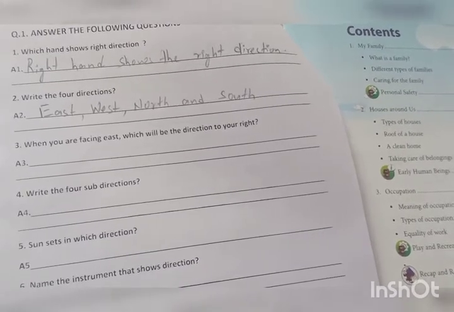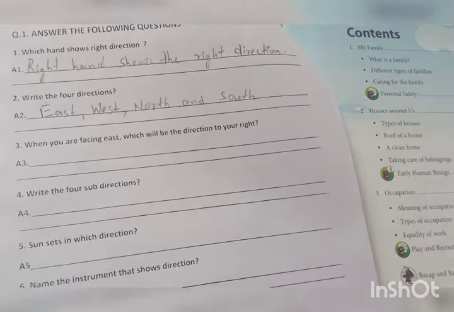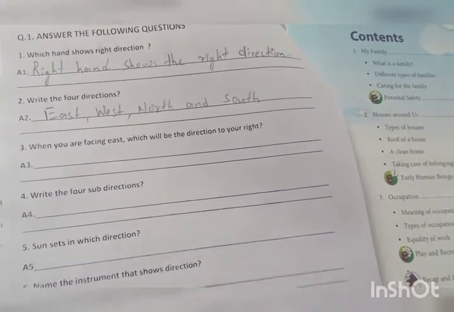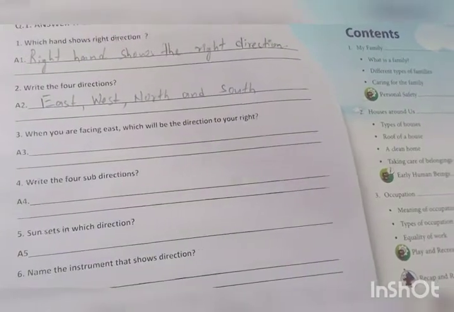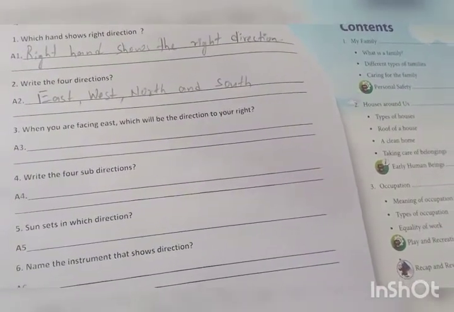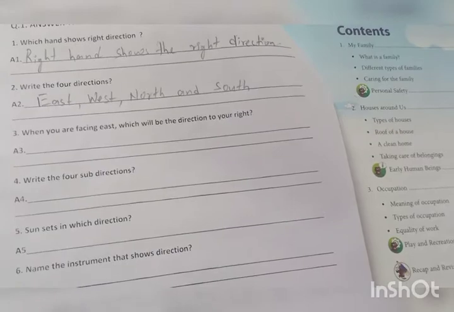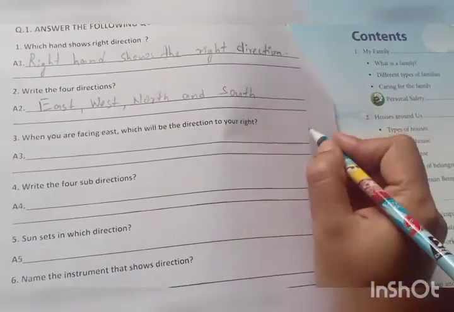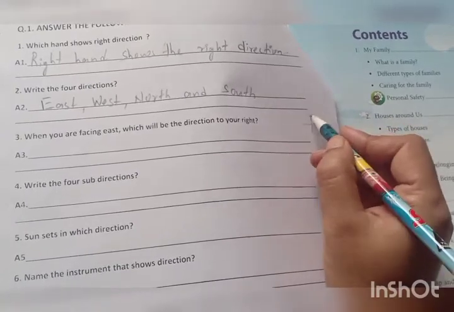Now let's come to question number 3. When you are facing east, which will be the direction to your right? You remember मैंने आपको एक डायग्राम बताया था कि आपको अगर कभी भी direction पता करना है तो you can always make like this.